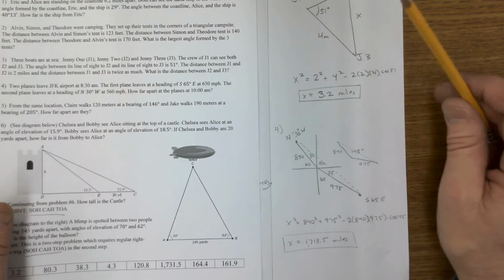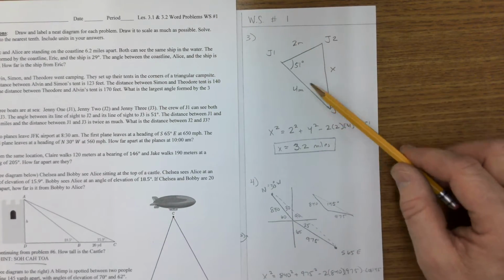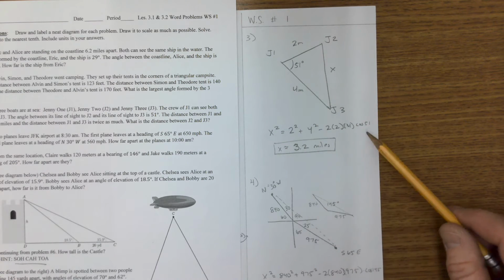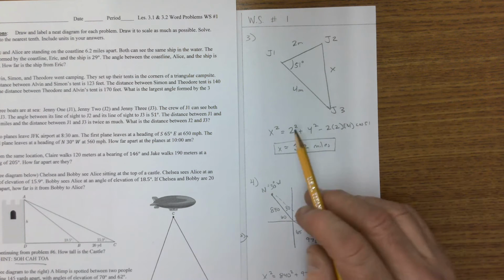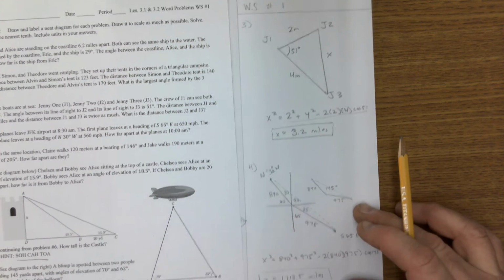Number 3, same deal here. Draw a picture, put the measurements in the right spot, and we only have 1 angle, so we're using the cosine rule here. And since it's an explicit equation, all you gotta do is do the work. Don't forget to take the square root.